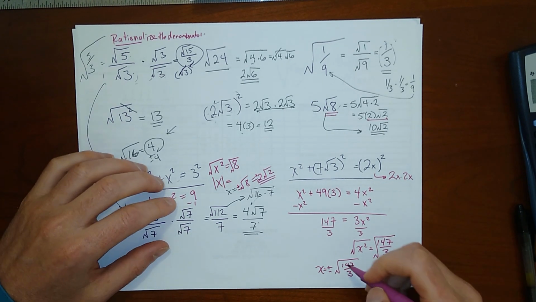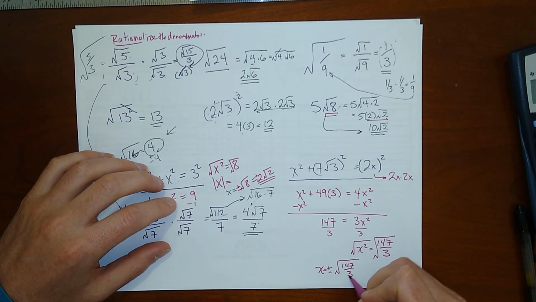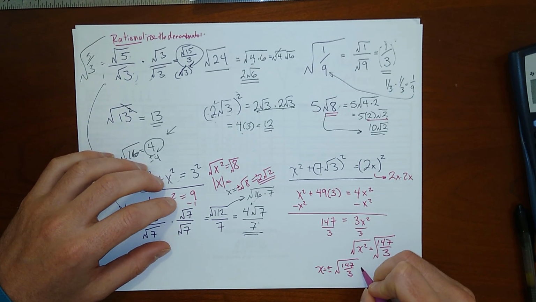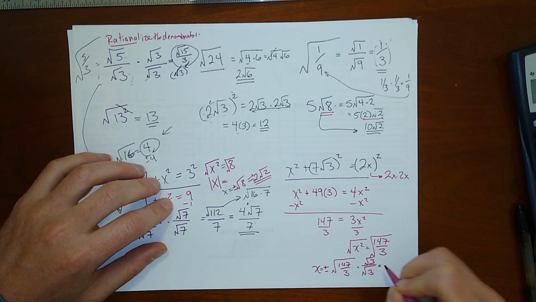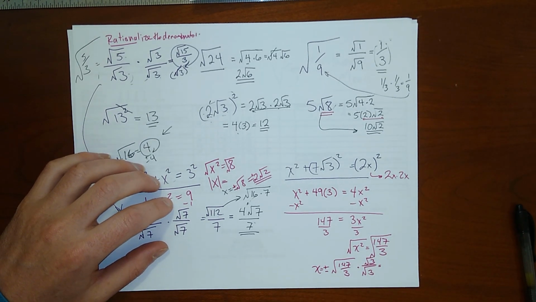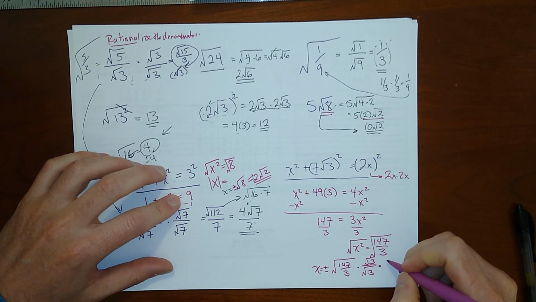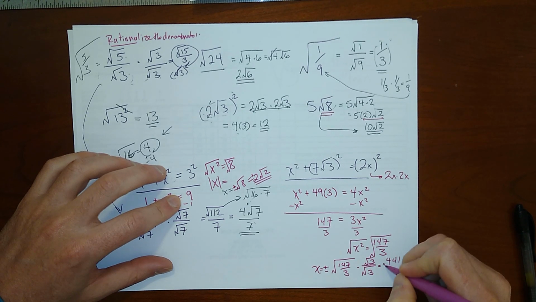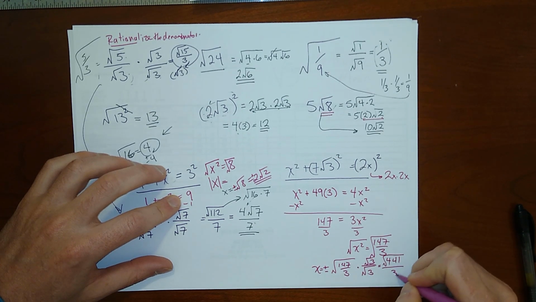Okay, and again, if we can simplify this, we don't want this radical in the denominator. So we're going to multiply this by root 3 over root 3 to give us 441 over 3.